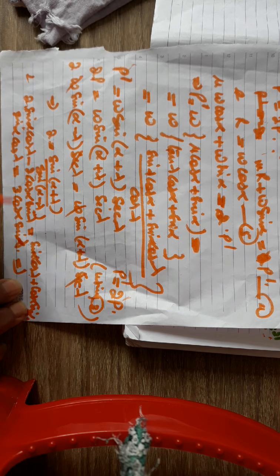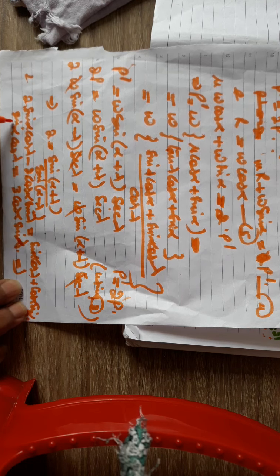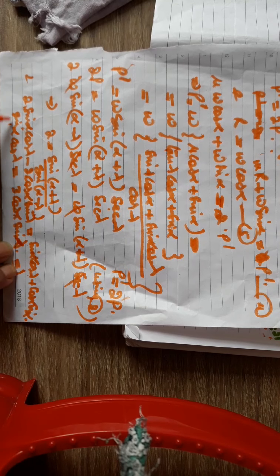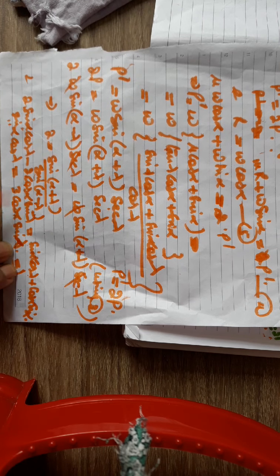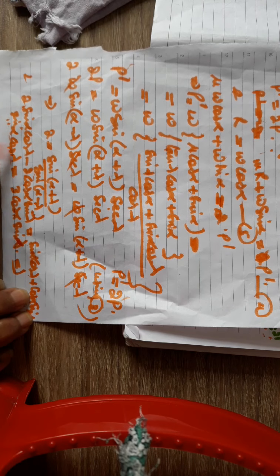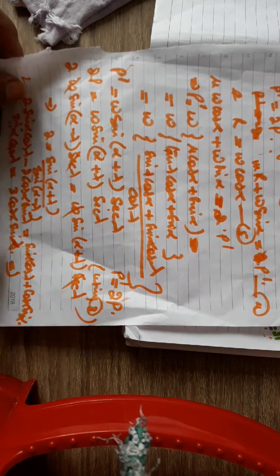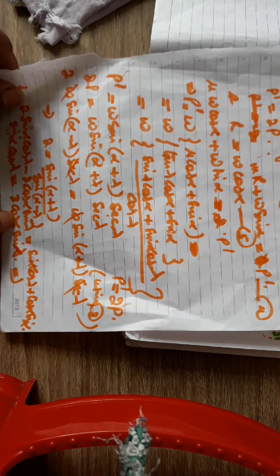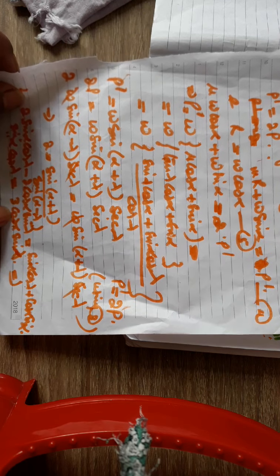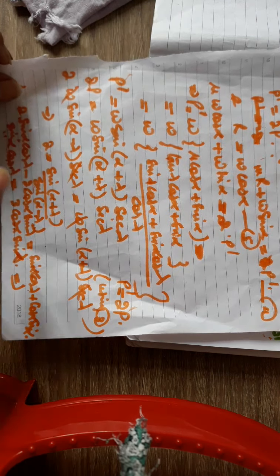When you divide here, it will become tan alpha, and from the other side it will remain as tan lambda, because the cos lambda and cos alpha get cancelled while dividing.